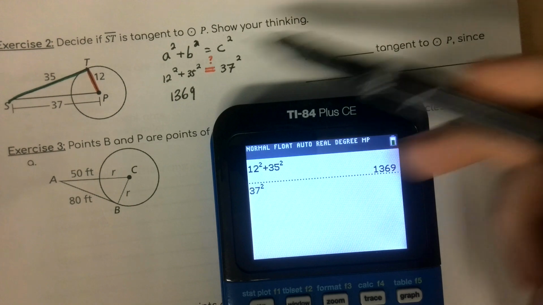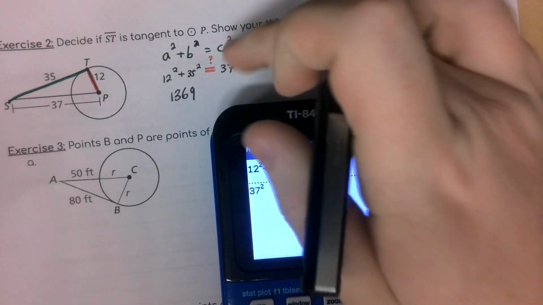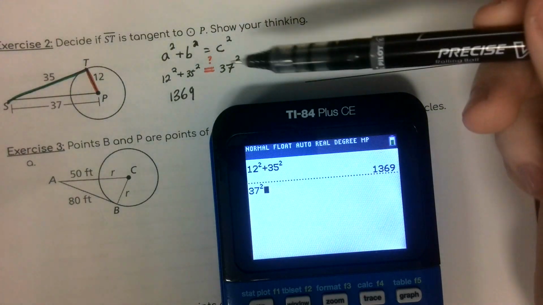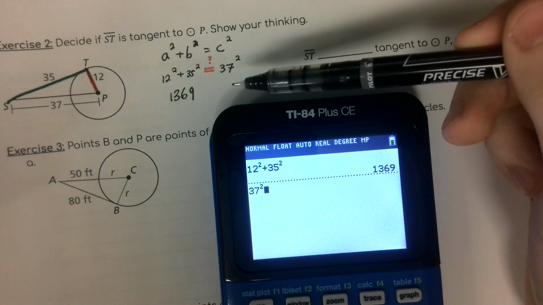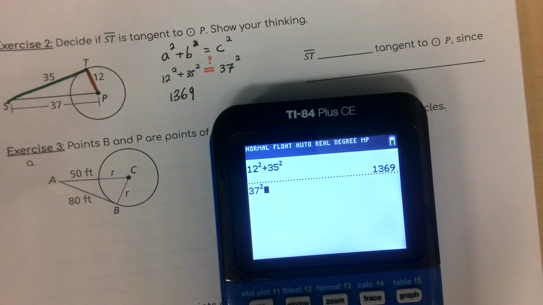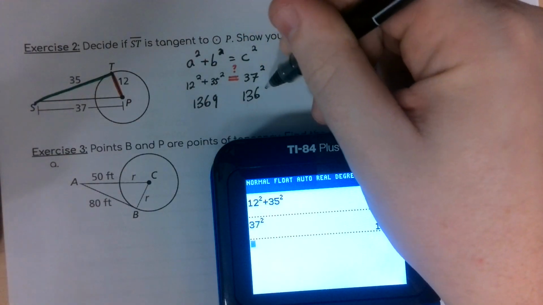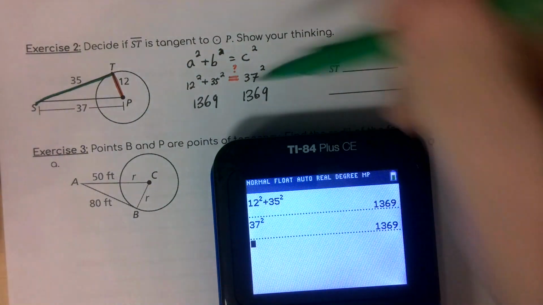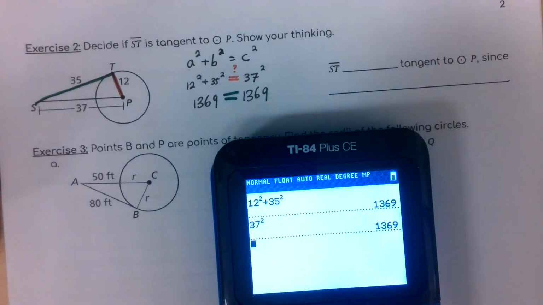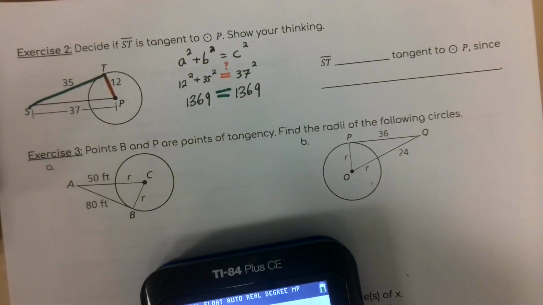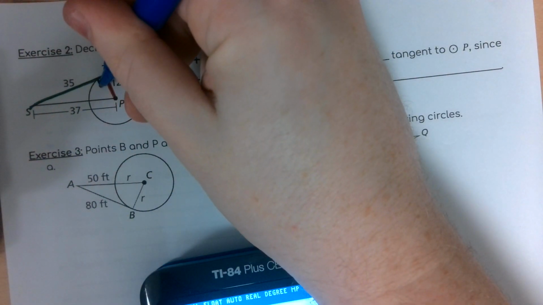If they're equal, it's a right angle. If the hypotenuse is bigger, it's an obtuse angle. And if our hypotenuse is smaller, it's an acute angle. But we don't need to worry here. This is exactly 1369. So yes, indeed, these two are equal, which means angle T is a right angle. These two are perpendicular.